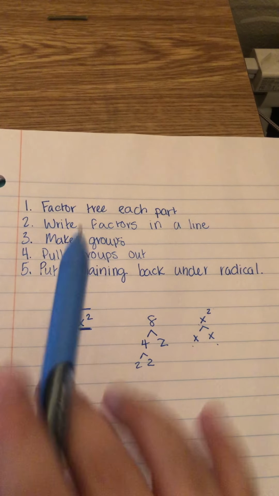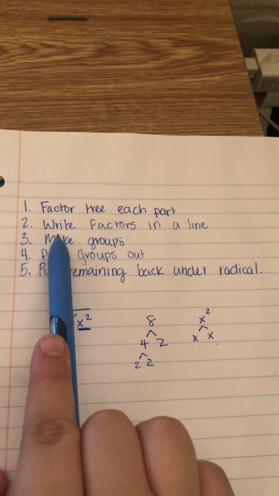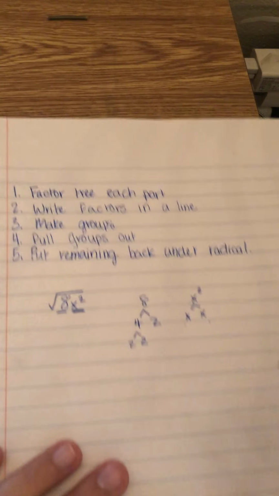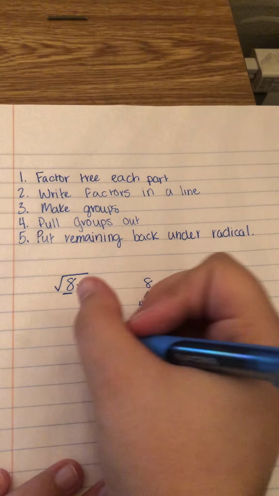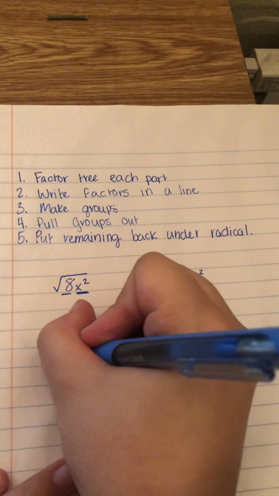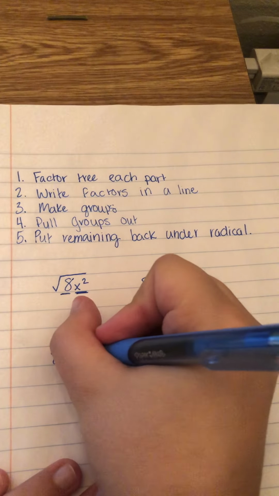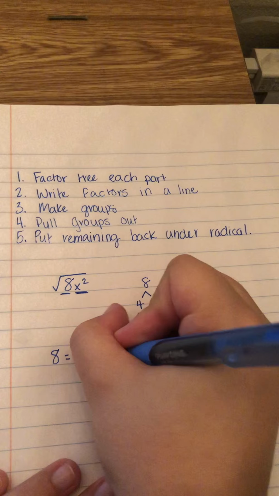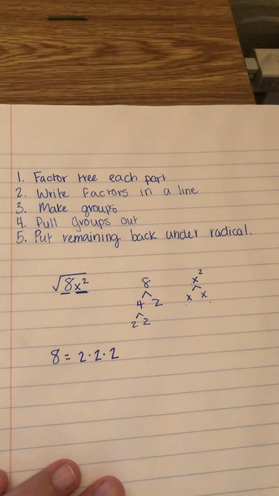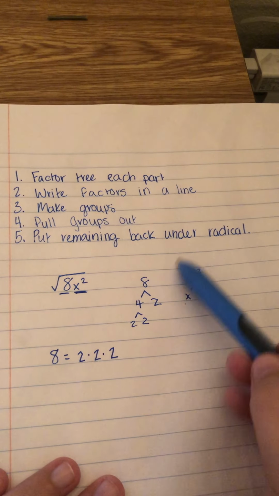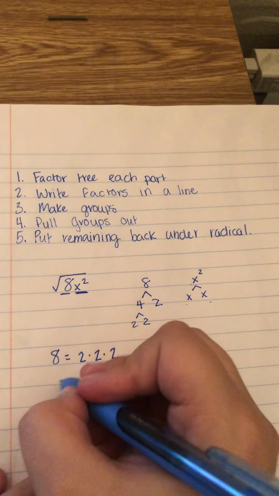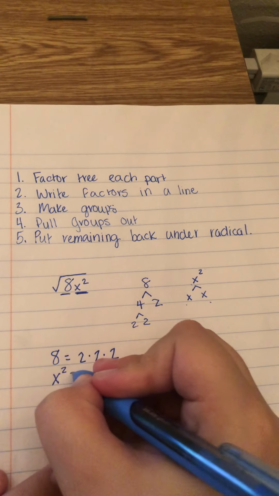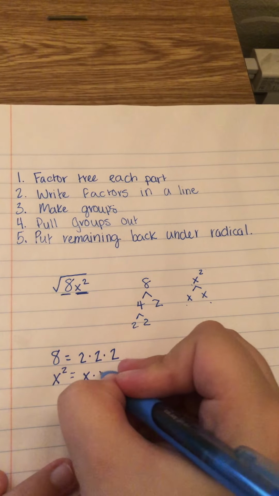Okay, so now we're gonna move on to step 2. We're gonna write the factors in a line. So we have 8, and we're gonna write equal sign is 2 times 2 times 2. Then we're gonna write our x's. We're gonna write it in a line. x times x.